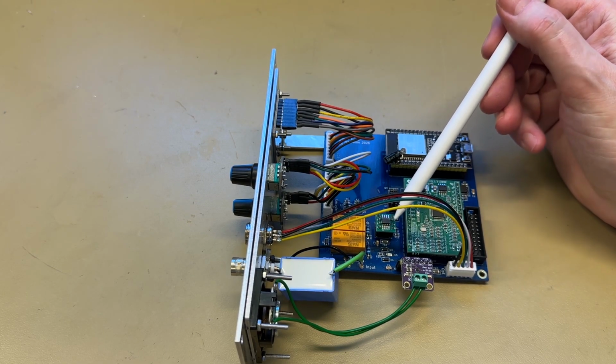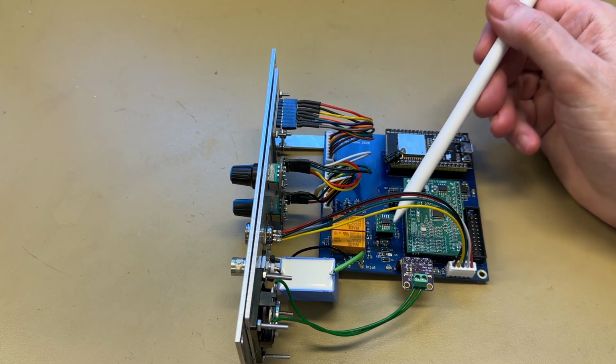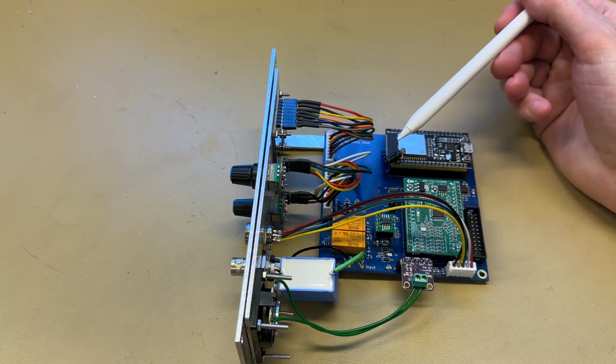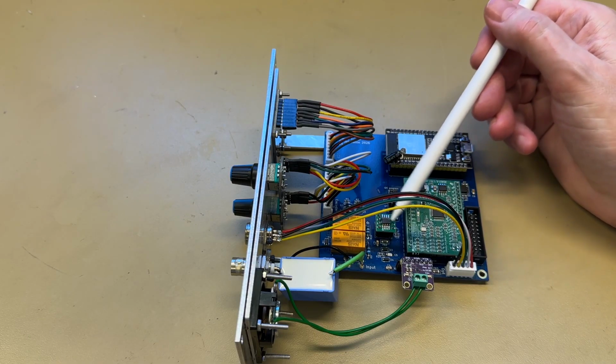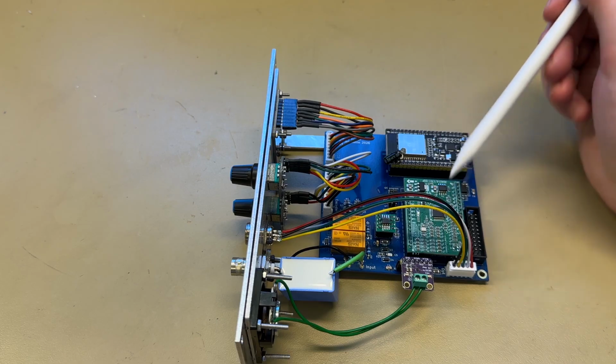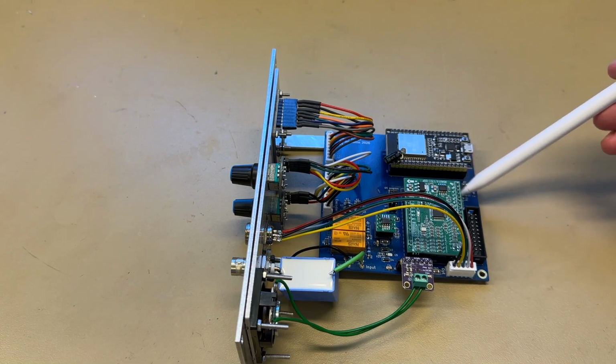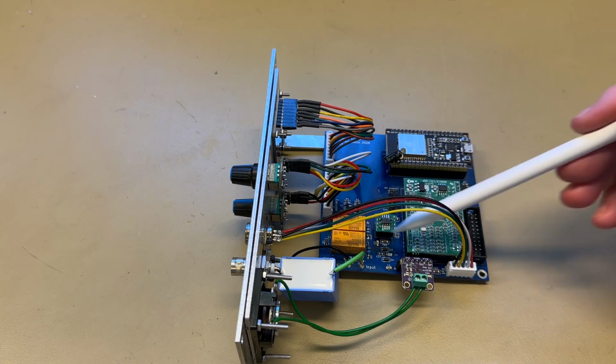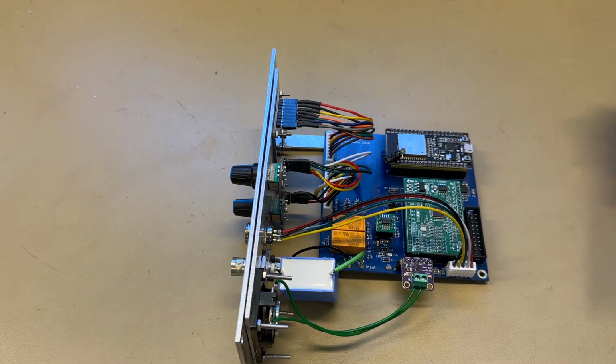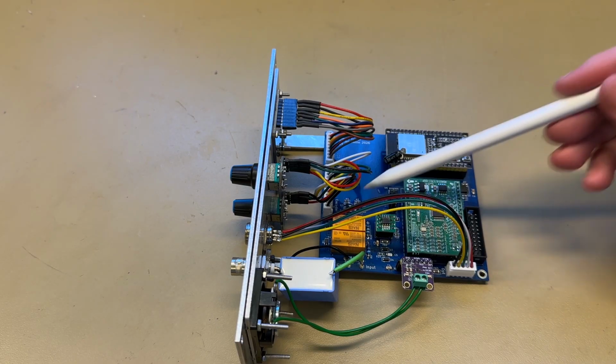Why is that? If I find another one, I can just replace it with one in a DIL package or surface mount with an adapter. Some power supply to power on the DSP board. Relay drivers up here.